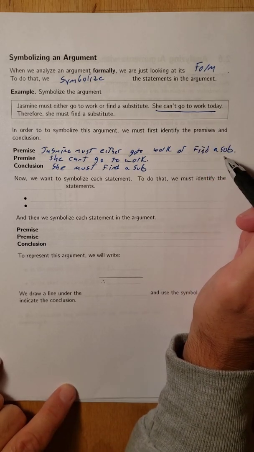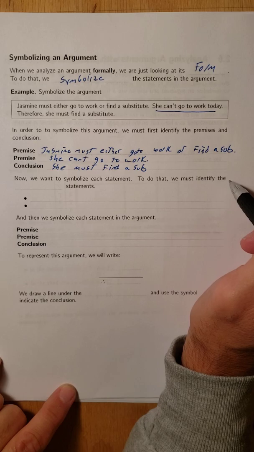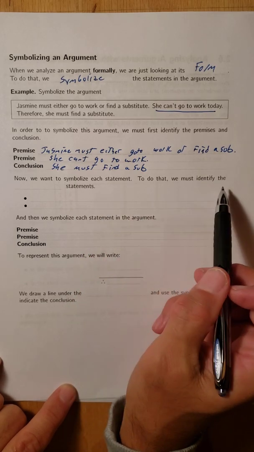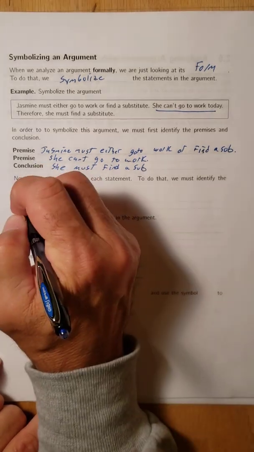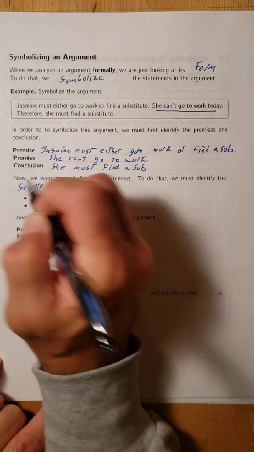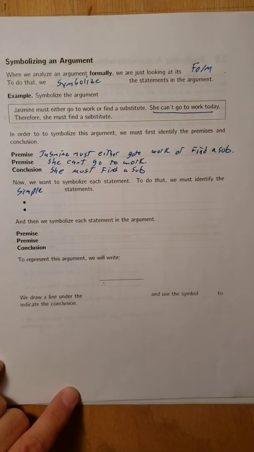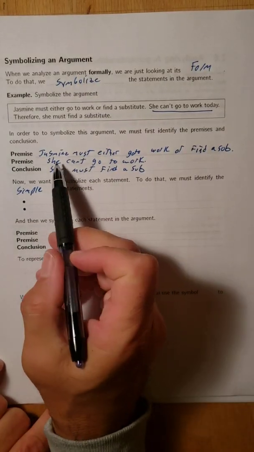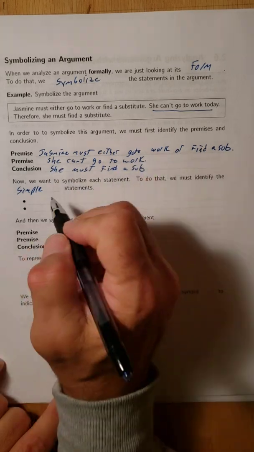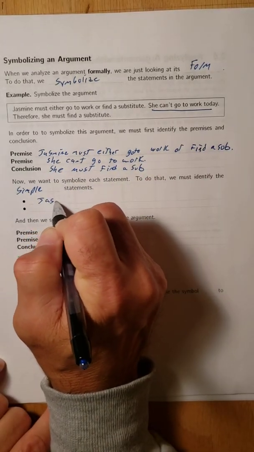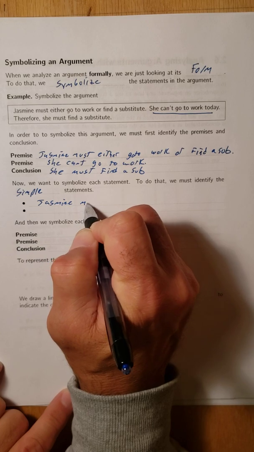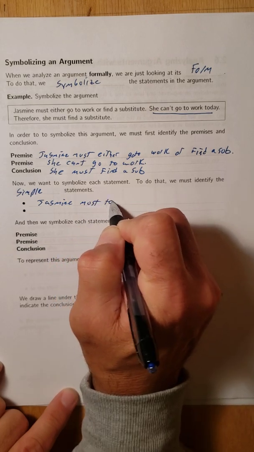Now we want to symbolize each of these statements, and in order to do that, we have to identify the simple statements that make these up. So what's the first one? Going to work. I'm going to say Jasmine must go to work.